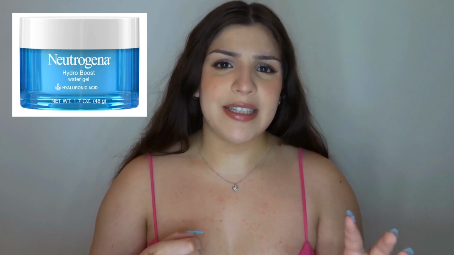So finally, going into moisturizers, we have the Neutrogena Hydro Boost Gel Moisturizer. This is basically a gel formula with hyaluronic acid in it again. The good thing about this is it's a gel formula and it's really lightweight but super hydrating. So this is actually really good for people with combination skin, as well as people with dry skin who want to use it in the morning under makeup.